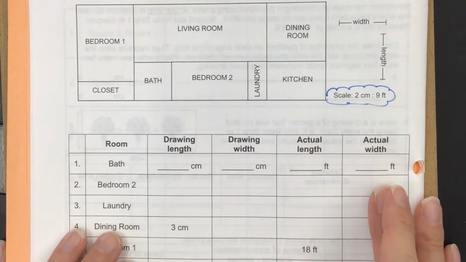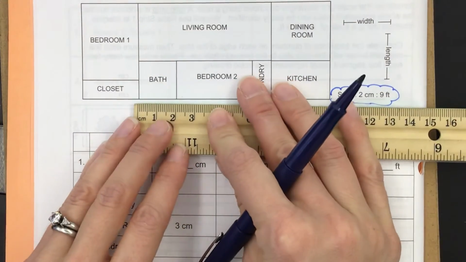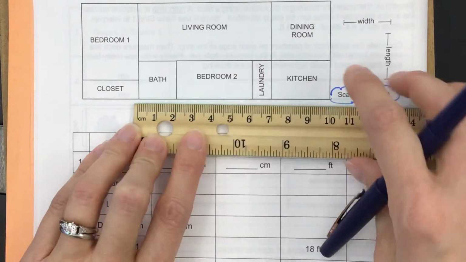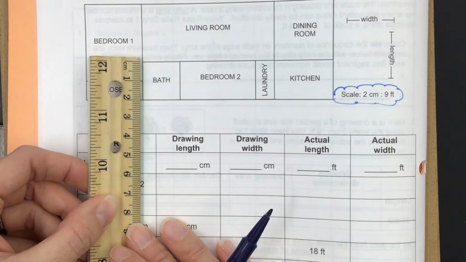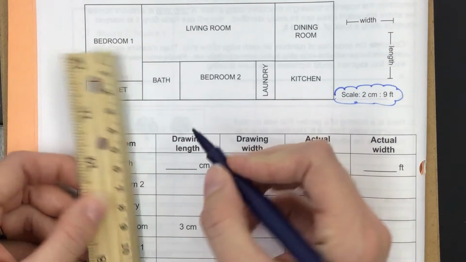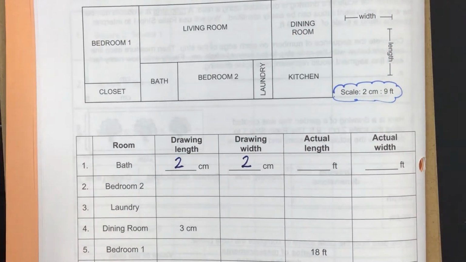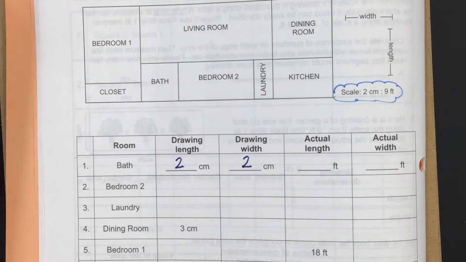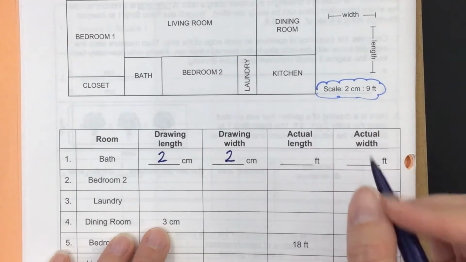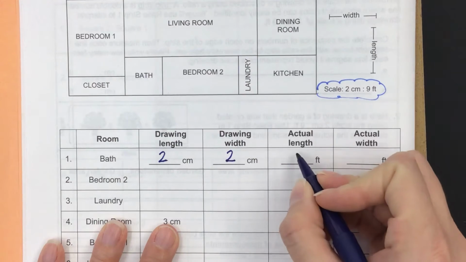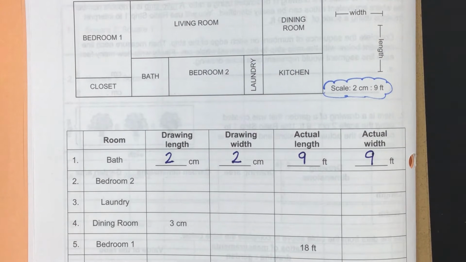The first room that we're going to look at is the bathroom, and for this they've asked us to use centimeters, so I'm going to measure. And I can see that my bathroom is 2 centimeters wide and 2 centimeters long. Okay, so our length is 2 centimeters, our width is 2 centimeters. Well, we don't really need equivalent ratios for this because it tells us right here that every 2 centimeters is the same as 9 feet. So we know that the actual length and width of the bathroom is going to be 9 feet by 9 feet. Okay. So that one's super straightforward.